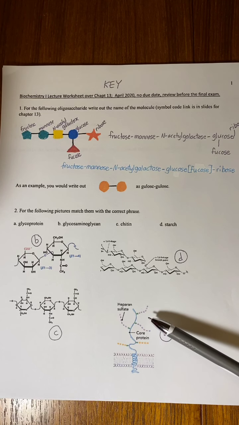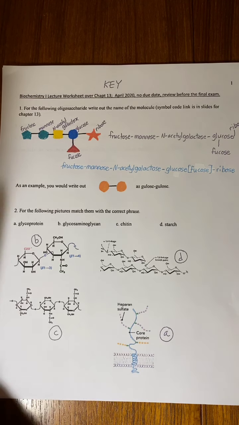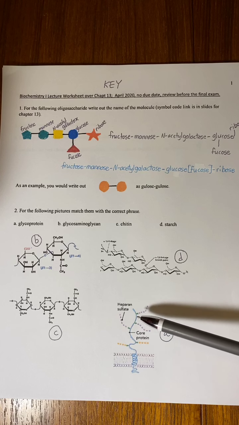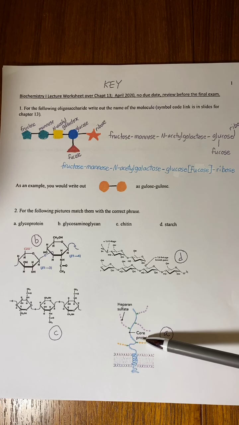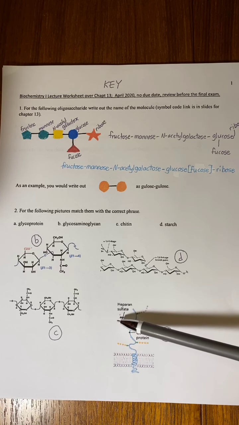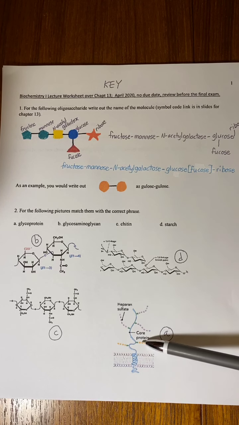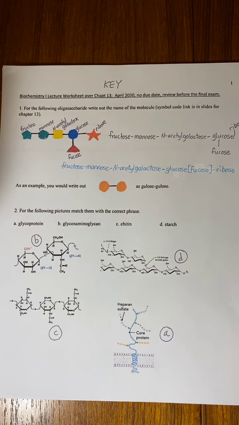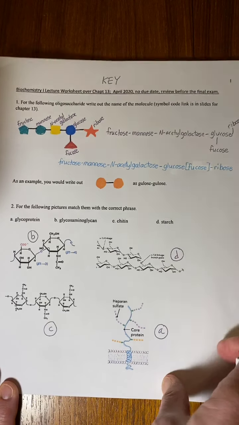And then finally, the last one is the one that's not chosen, which would be glycoprotein. So process of elimination. But the reason you could figure that out is it actually has the word protein in it. So here's the core protein, and then the carbohydrate structures are here. So glyco means carbohydrate, and it's got to have a protein, so that's a glycoprotein.